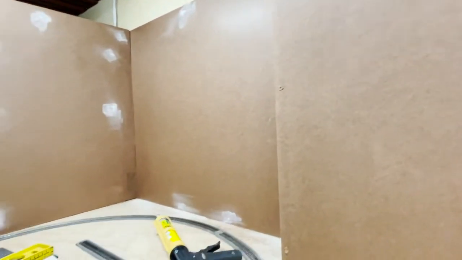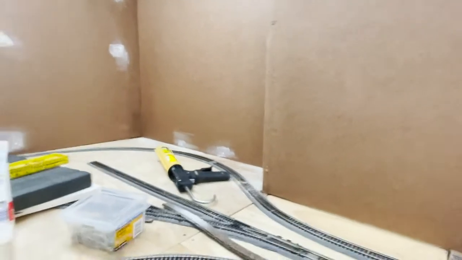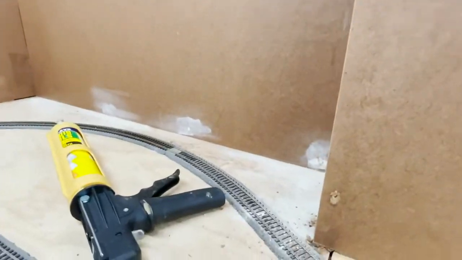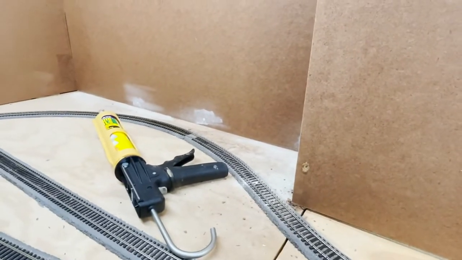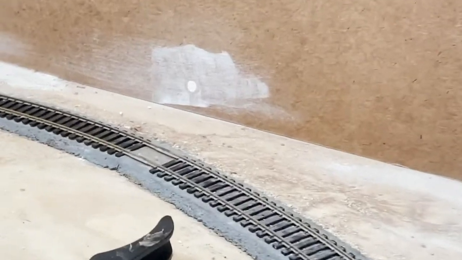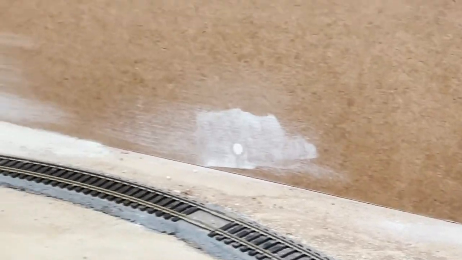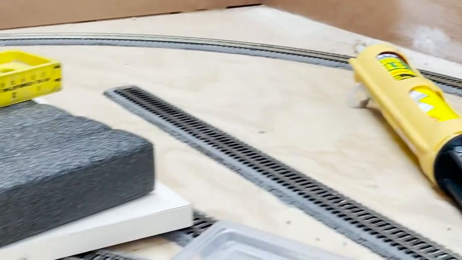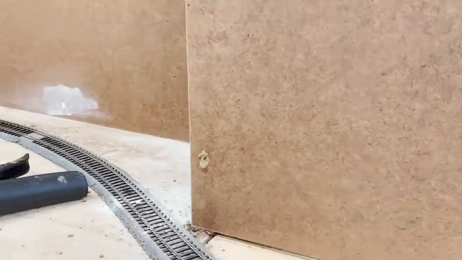Now, obviously, the background masonite should have gone up prior to me laying track, because what happens is you see the mess you make is just incredible in here, and that all has to be cleaned up and vacuumed and everything else. And then you have to work over the track, okay, which is never a good idea.